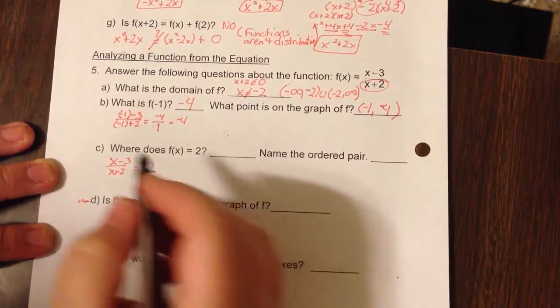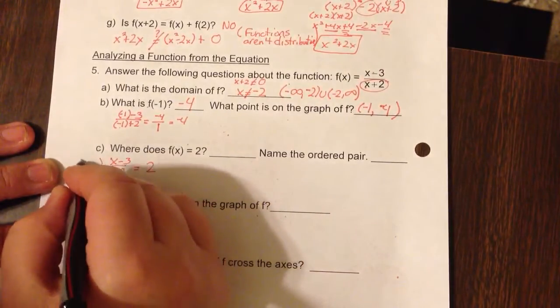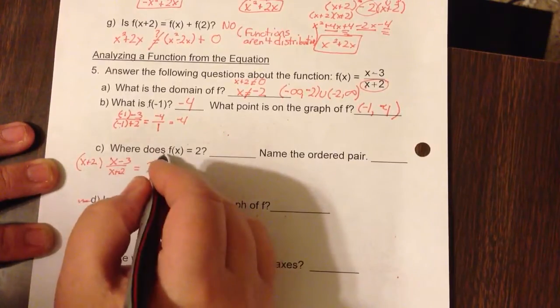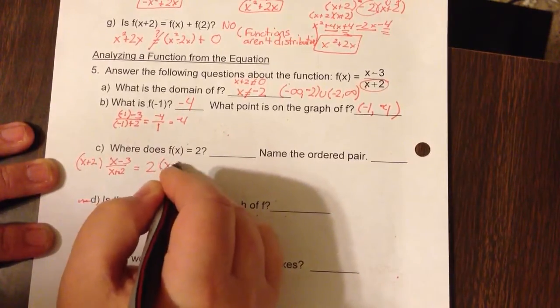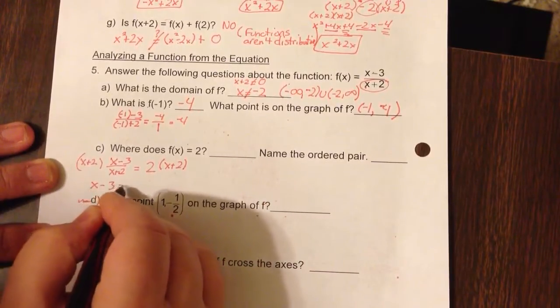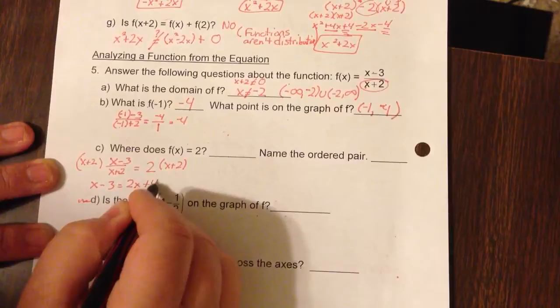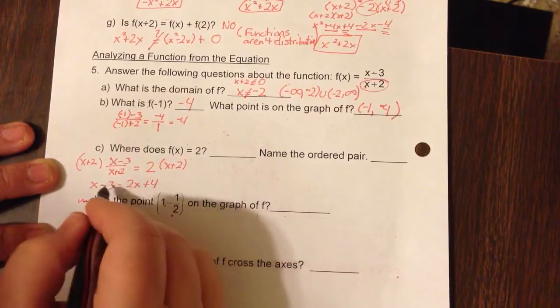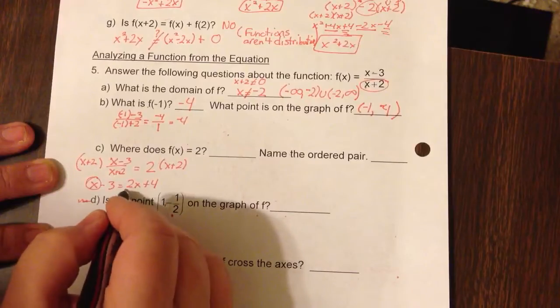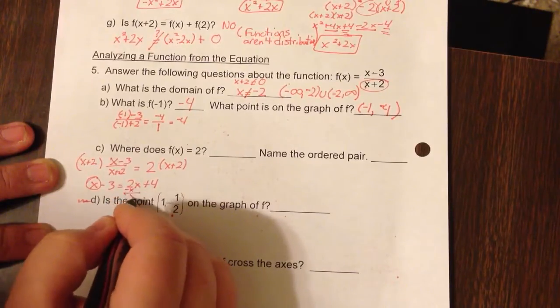Again, as I said before, I like to multiply by the denominator to start with. So I get x minus 3 equals 2x plus 4. If I remove that x, it's being subtracted, so I get x.